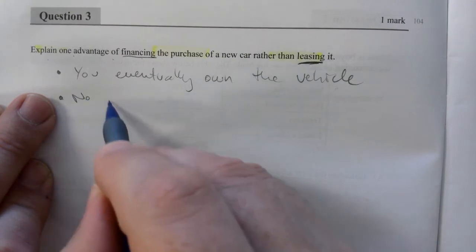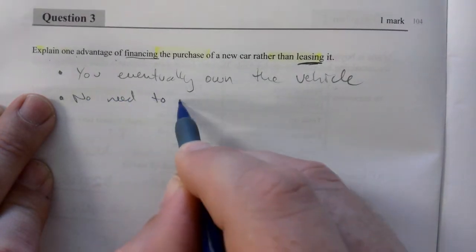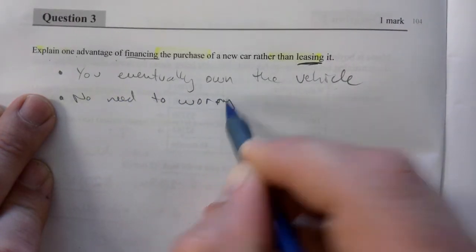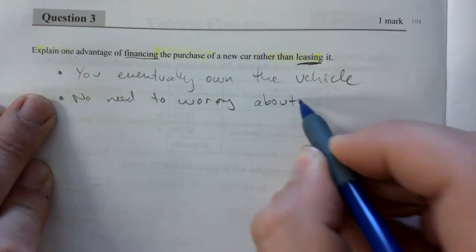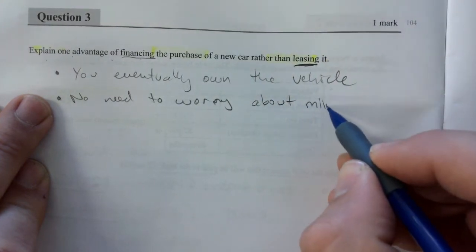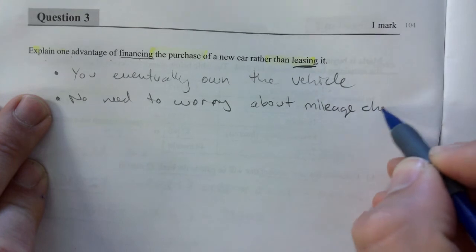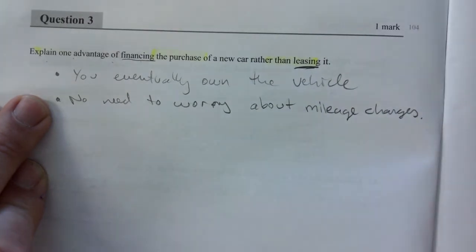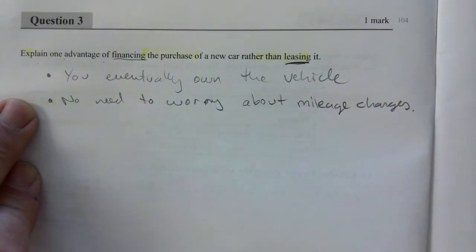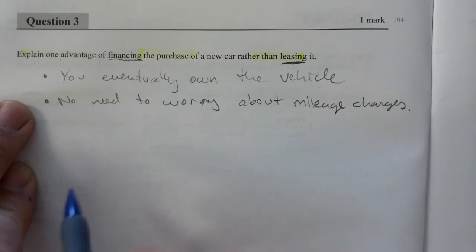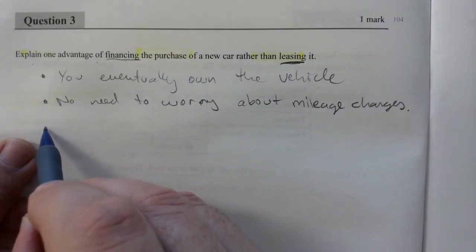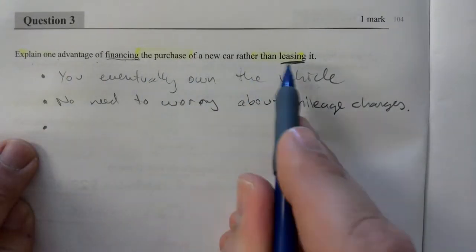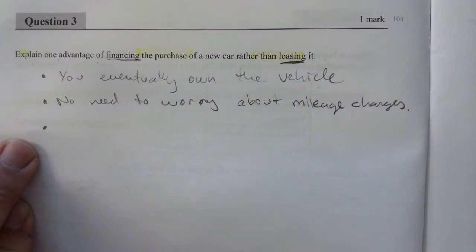No need to worry about mileage. So you have to be specific. Mileage charges, right? Like you don't need to worry about staying within the limit of kilometers that a lease would normally have, right? So based on this statement, I'm just giving you more than one, of course, right? One of them would be enough.